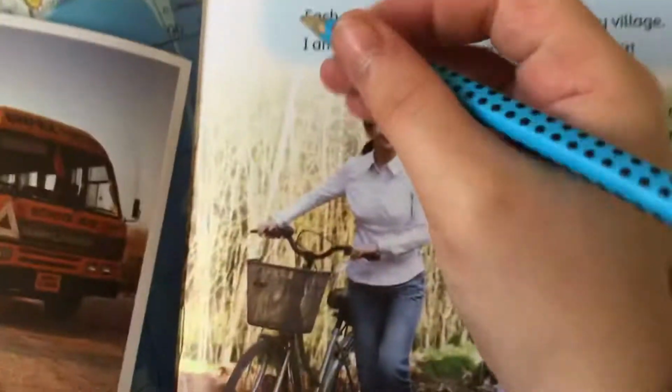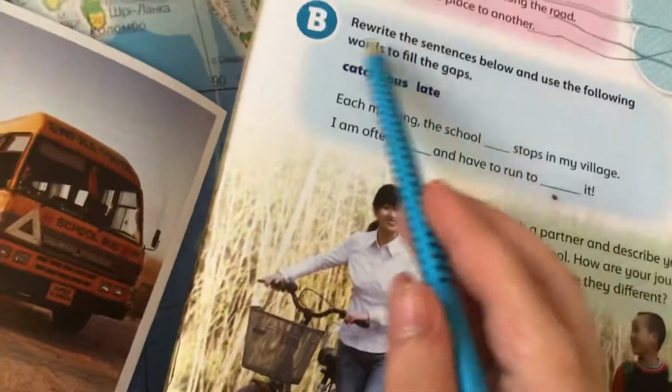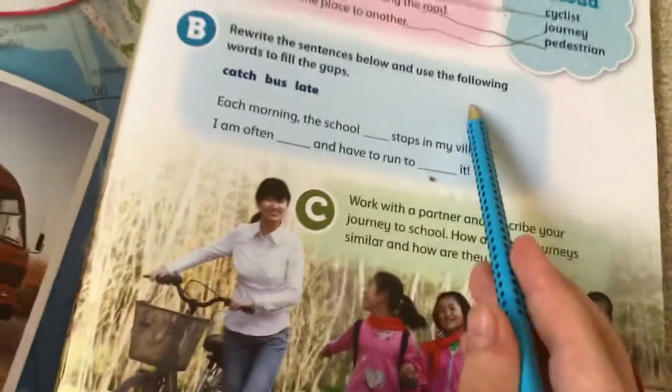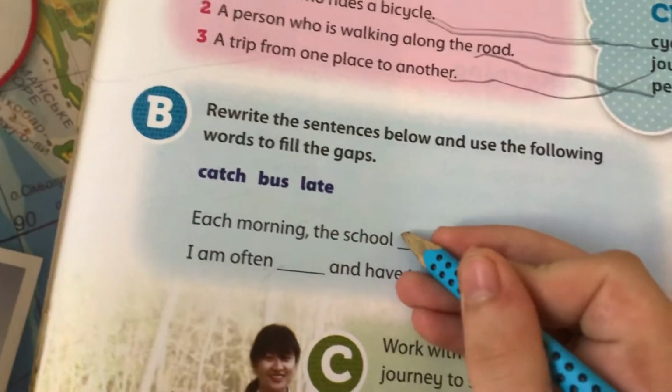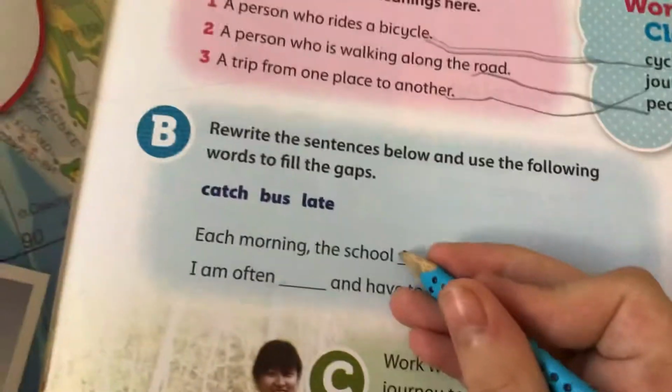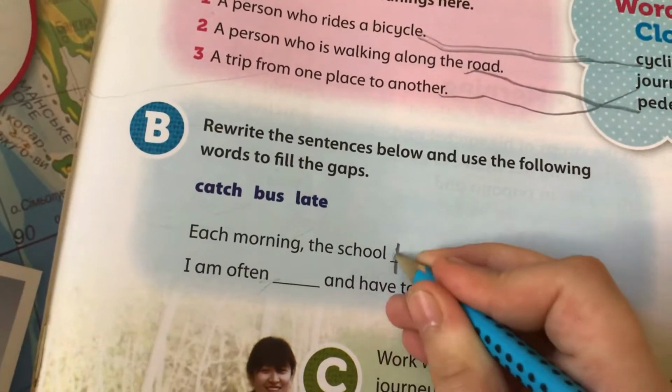Under, we got this one. Rewrite the sentences below and use the following words to fill the gaps. Catch, a bus, late. Each morning the school. Late, catch or bus. So I think it's bus.